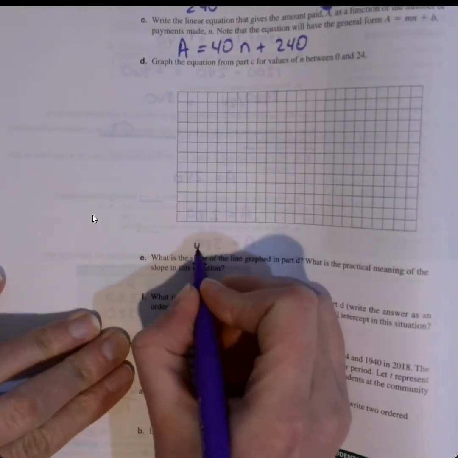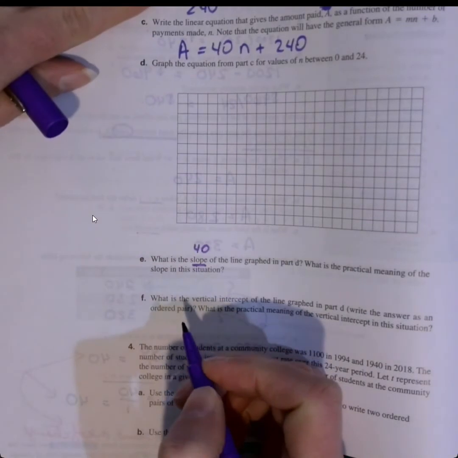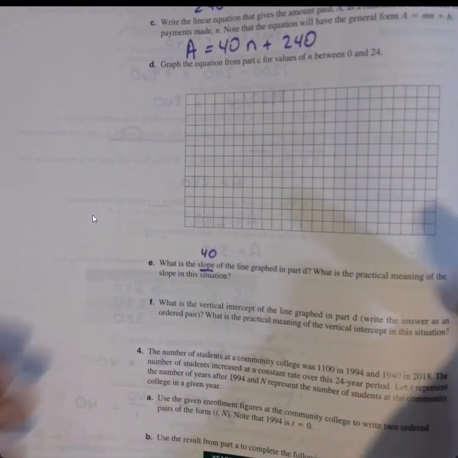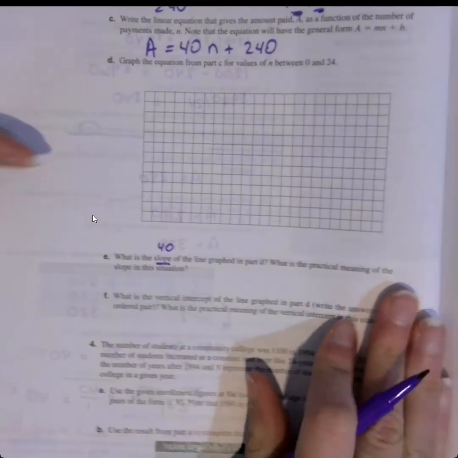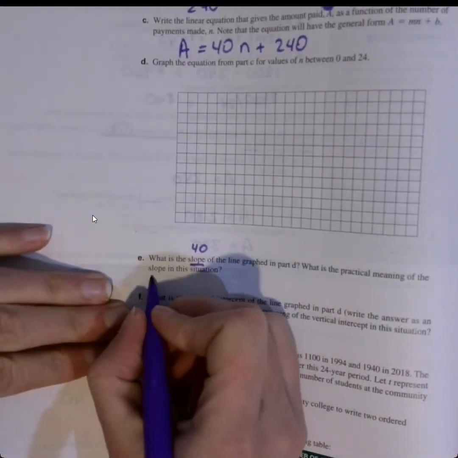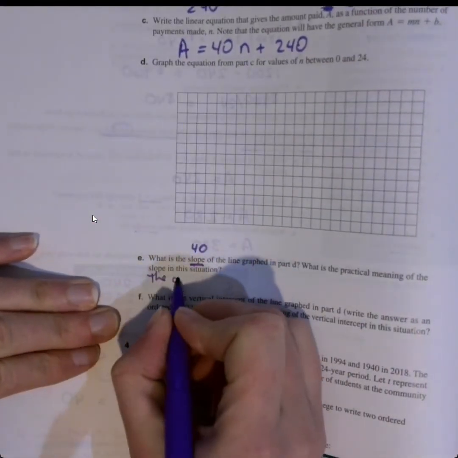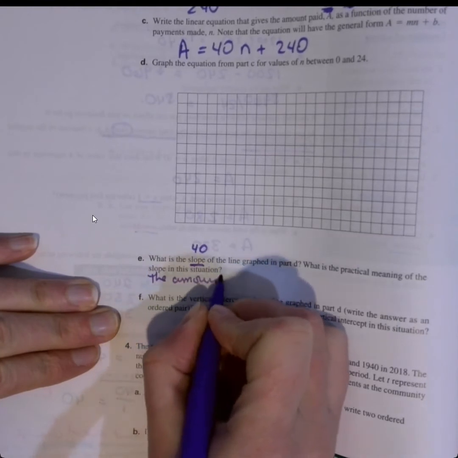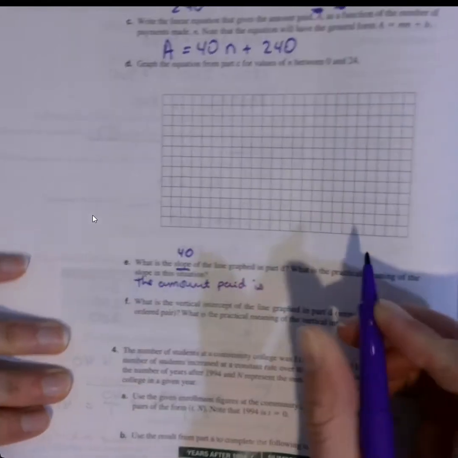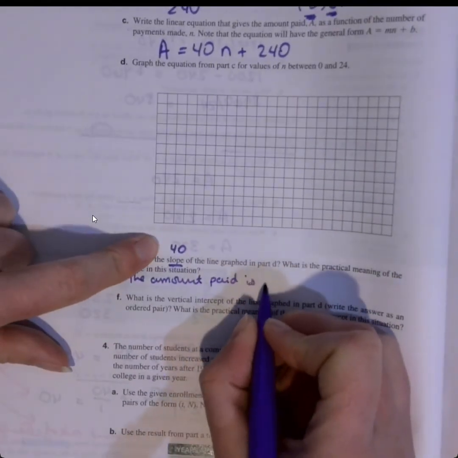Well, I already know that the slope of this line is 40 because that was declared up above. But the important part of this question is, what is the practical meaning of the slope? So looking back at our input and output, the output is the amount paid. We always start with that. So the output, the amount paid. And then what kind of change is it? Is it increasing or decreasing? 40 is positive, so it's increasing.